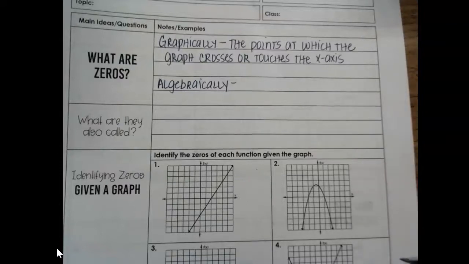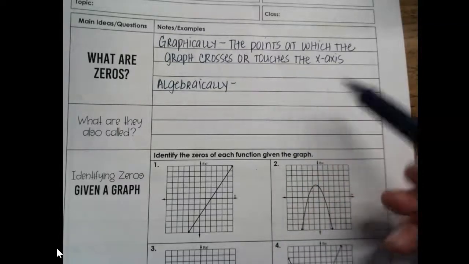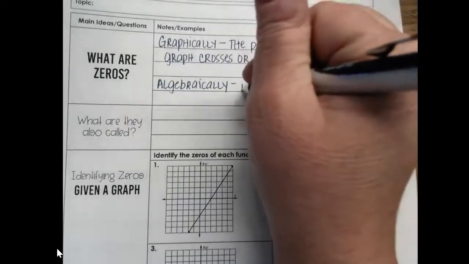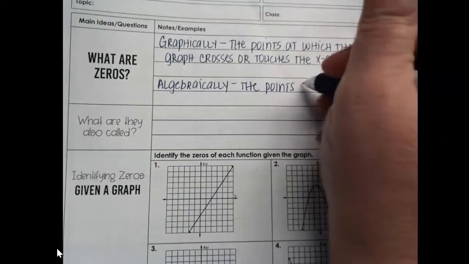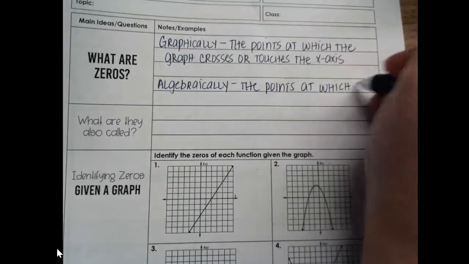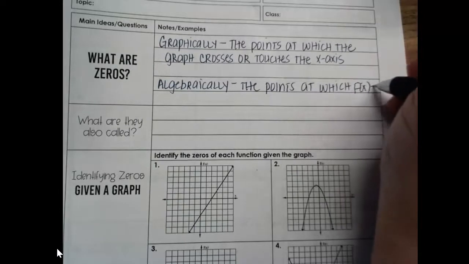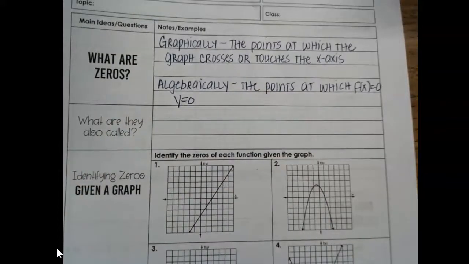That's going to help us when we go on to name these. Algebraically, it's the points at which f of x equals 0. And what that really means is we're saying where y equals 0, and so we're going to have to do some solving there.